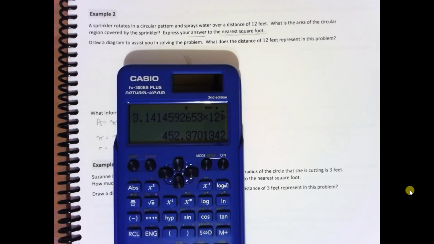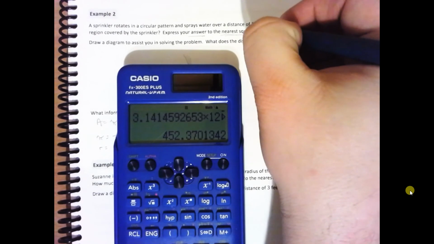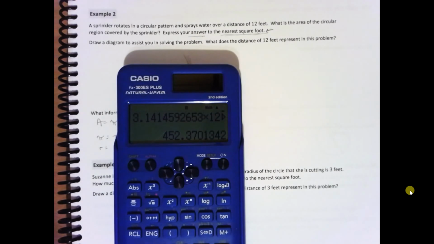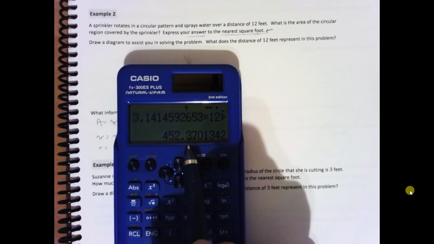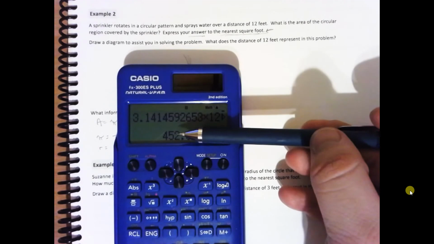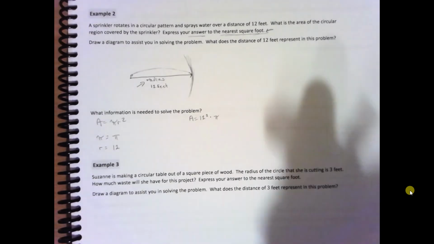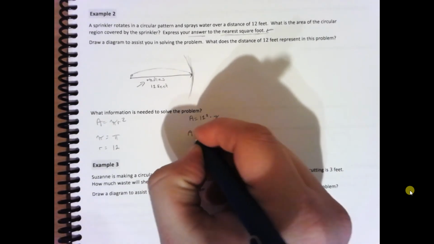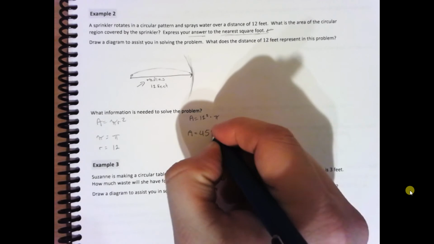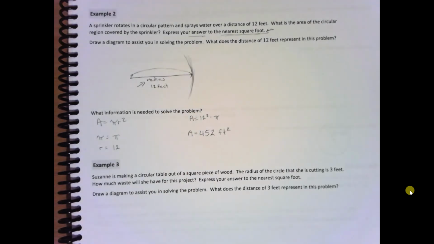452.37 feet. But remember what the problem says. You're going to round to the nearest square foot. So that means we look at the tenths place. The tenths place has a value less than 5. So that means everything behind the decimal goes bye-bye, and we just leave 452. So that's our answer. Our area equals 452 square feet, or feet squared.